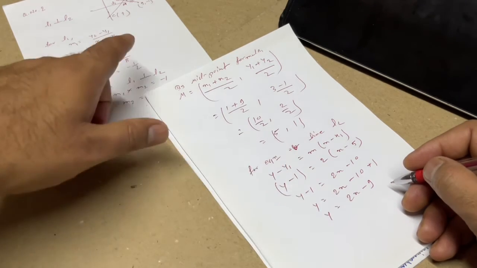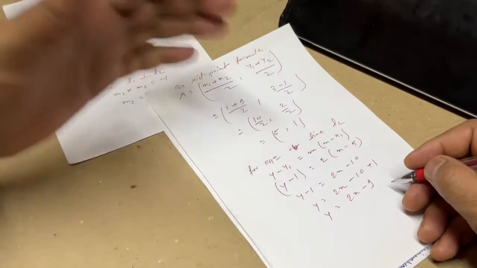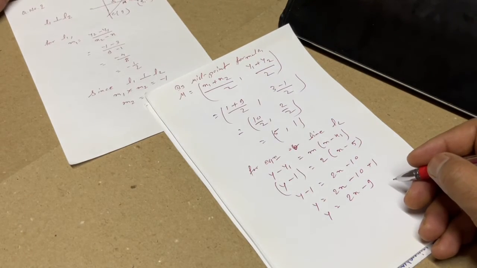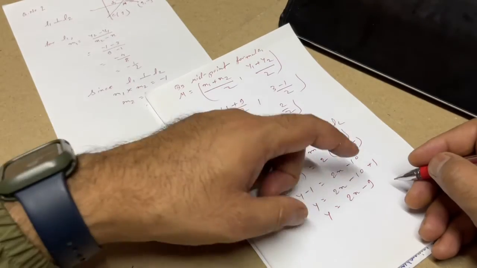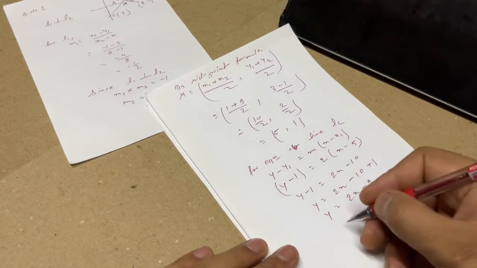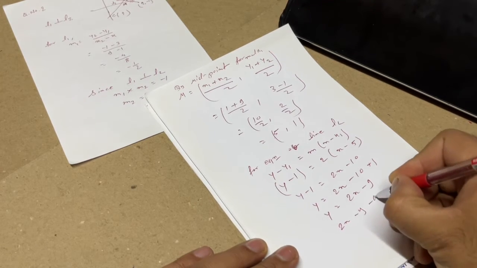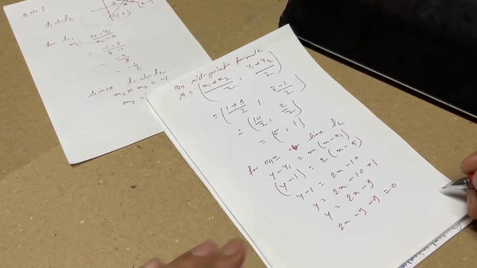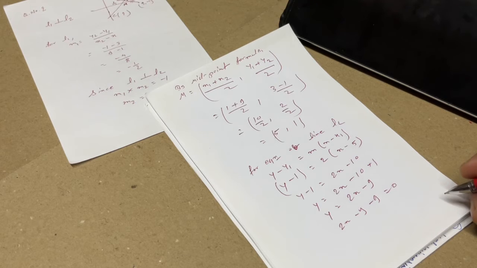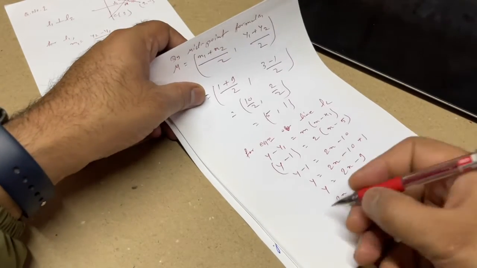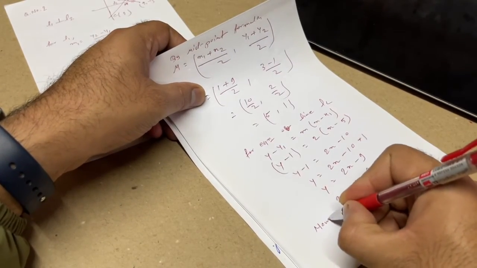So according to the format, if it's asked to get the equation of the line L2, then this is the answer. Or you can express it another way: 2x minus y minus 9 equals 0 as well, because generally the equation is in the form of ax plus by plus c equals 0. Now we are almost at the end of the question.